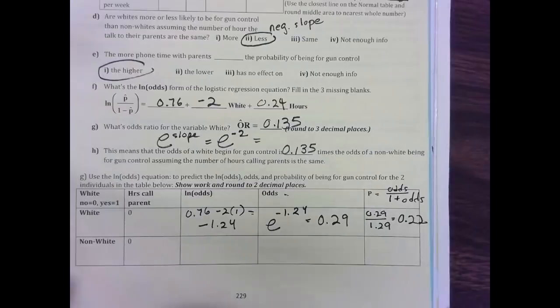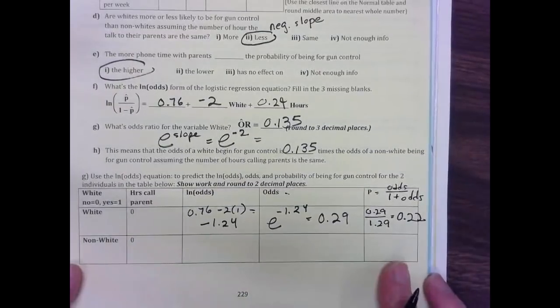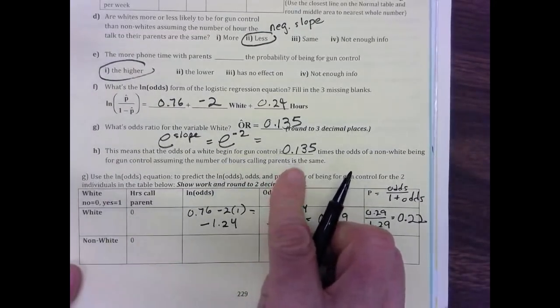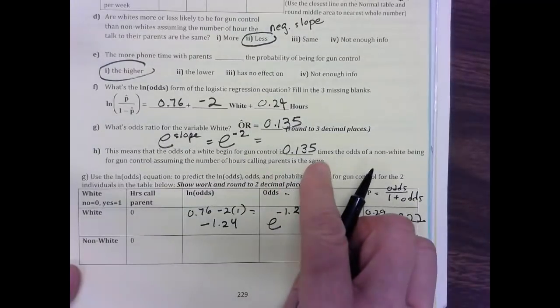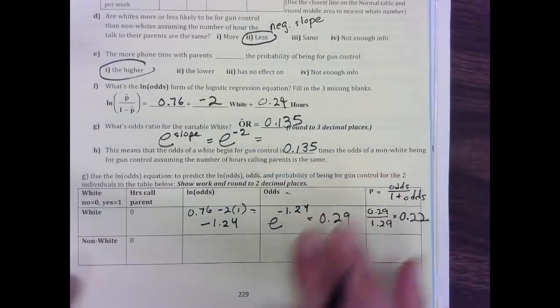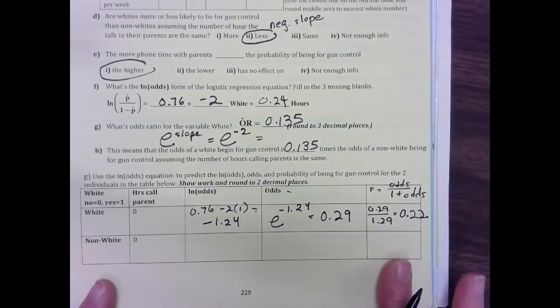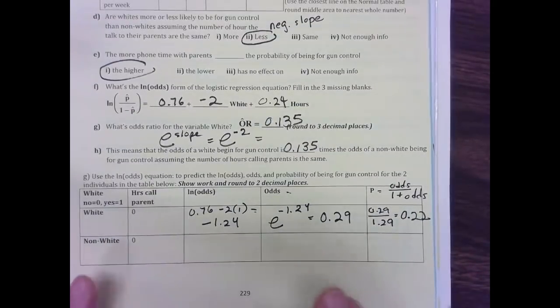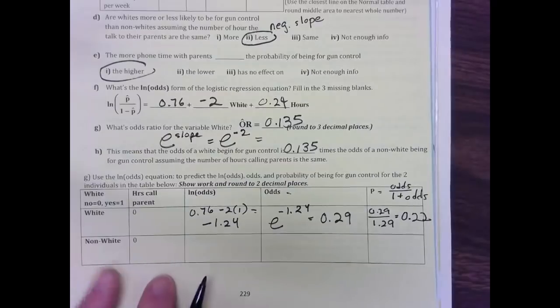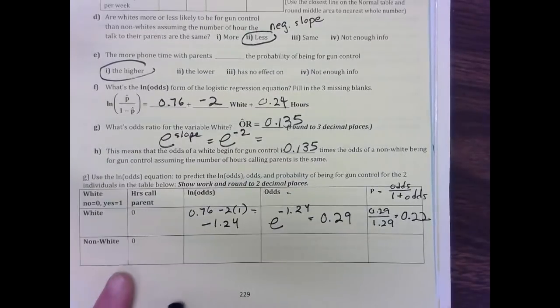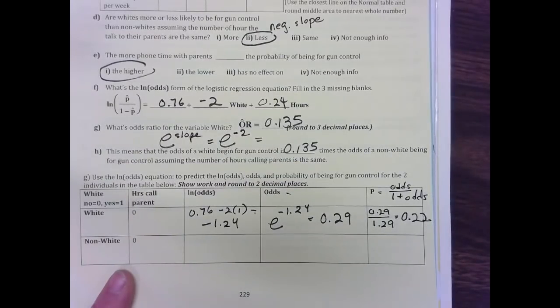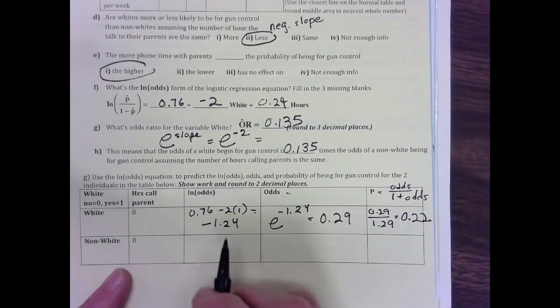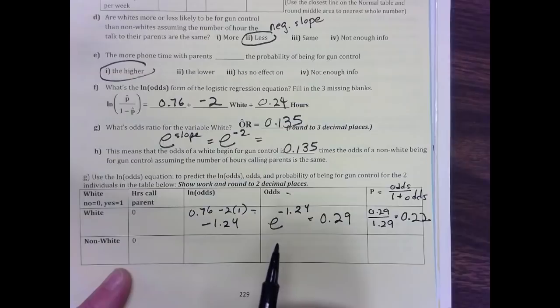Okay, I'm just curious, what would it be for non-white? They have 0.135 odds, but remember, that's not going to tell us how the probability changes. Here we actually have to compute it, because probability depends on the actual values. What would you put in here for non-white?